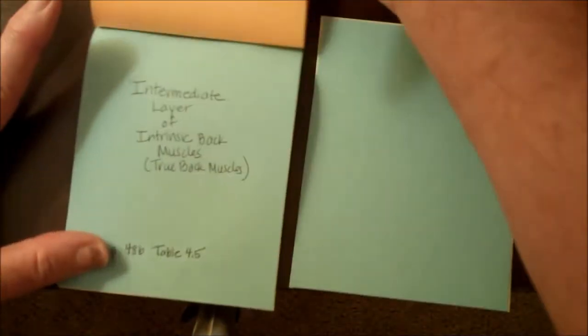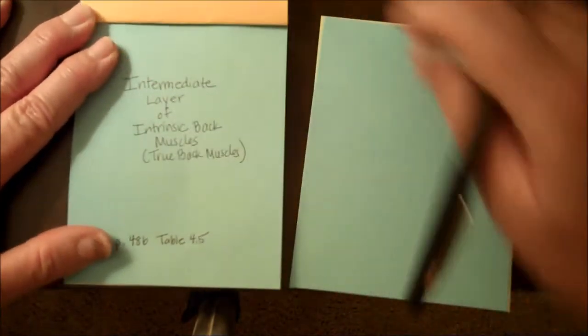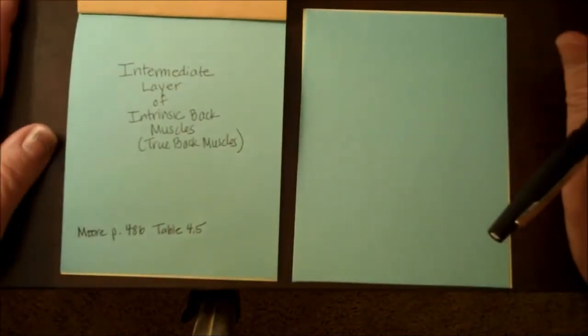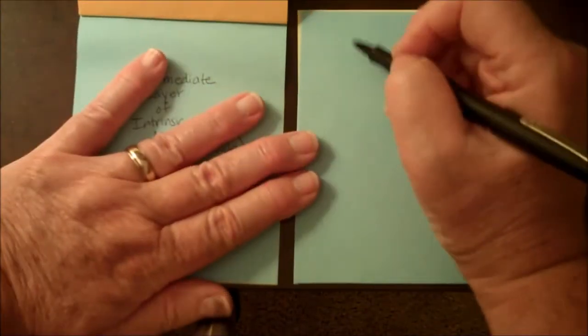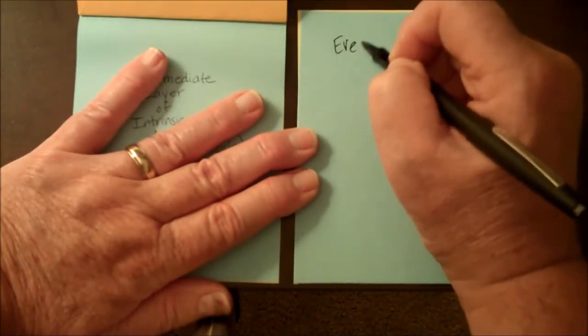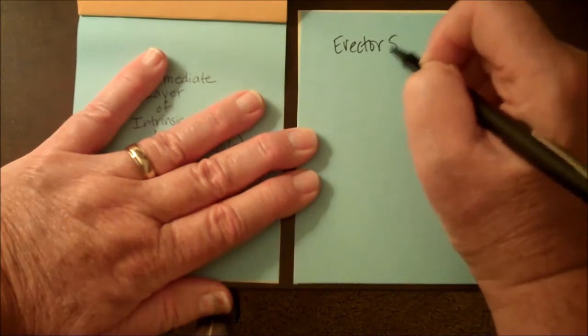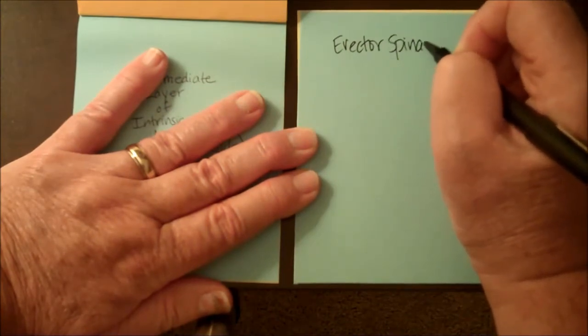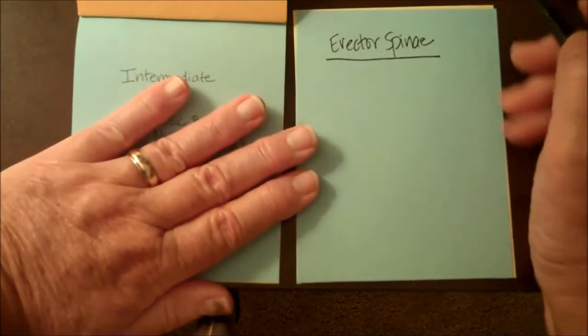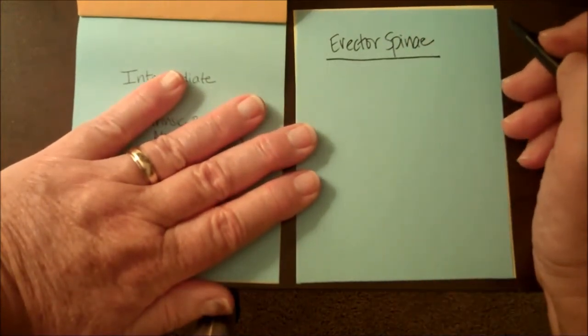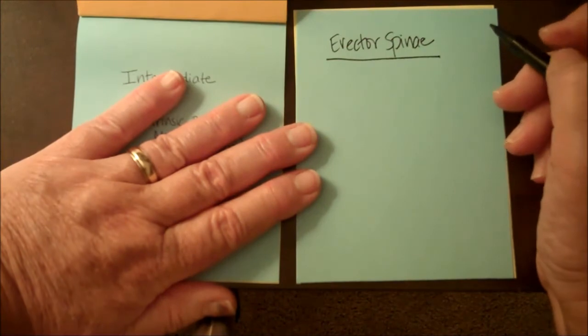And the next layer is the intermediate layer of the true back muscles. And this intermediate layer is formed by the Erector Spinae. Now the Erector Spinae has 3 components to it.